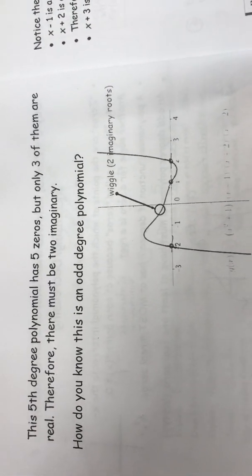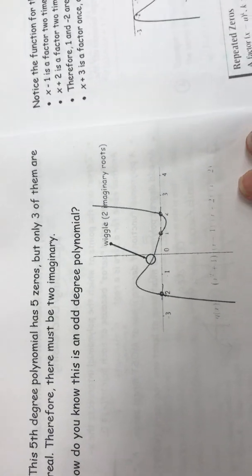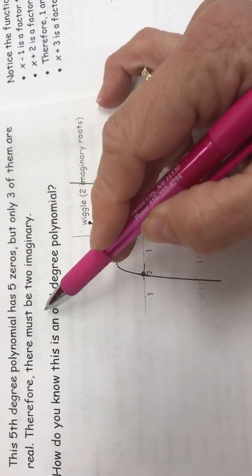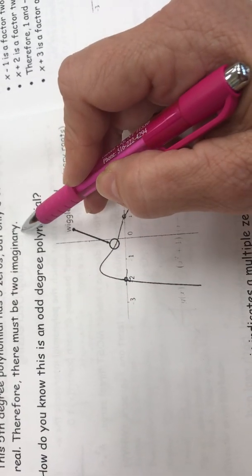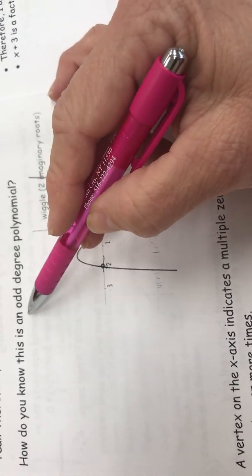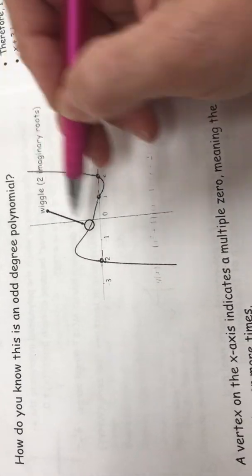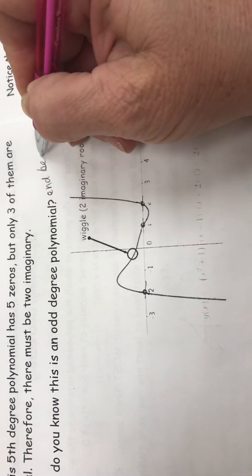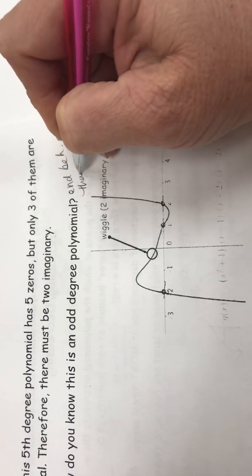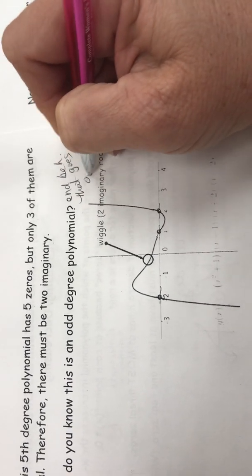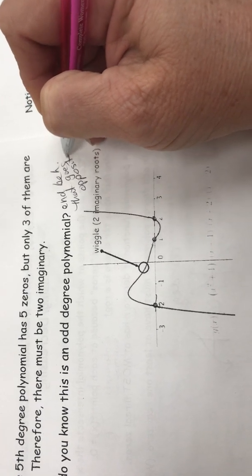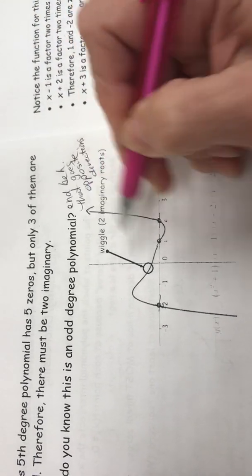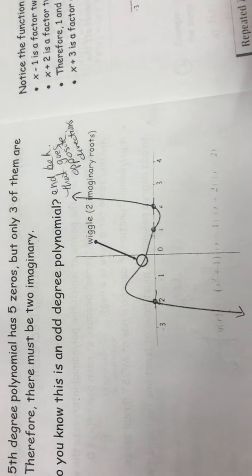Okay, so this 5th degree polynomial has 5 zeros, but only 3 of them are real. Therefore, the other 2 must be imaginary. How do you know this is an odd degree? Well, it's an odd degree because it has end behavior that goes in opposite directions. Remember, that always means an odd degree. So this is going up and it's going down. That's telling you it's an odd degree.